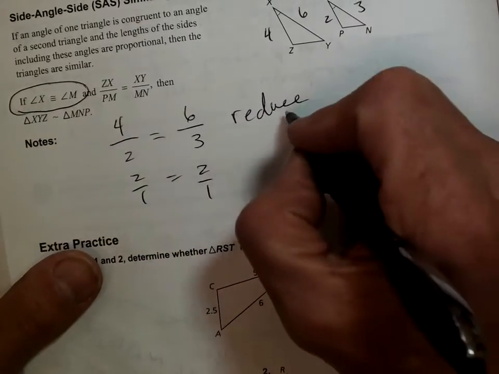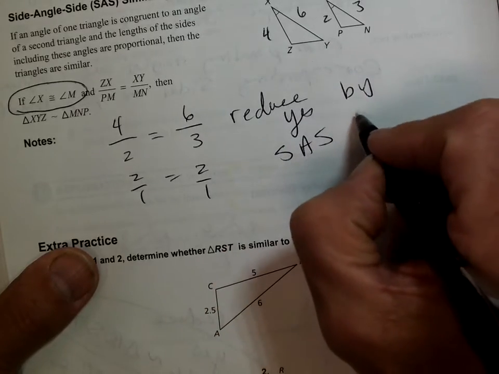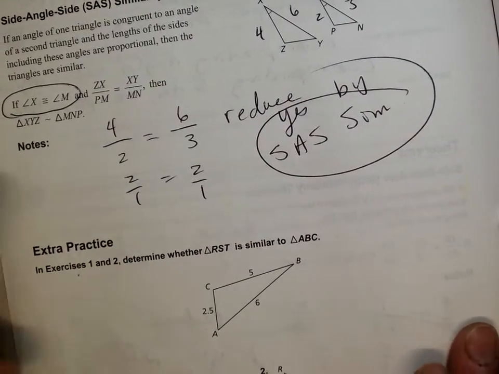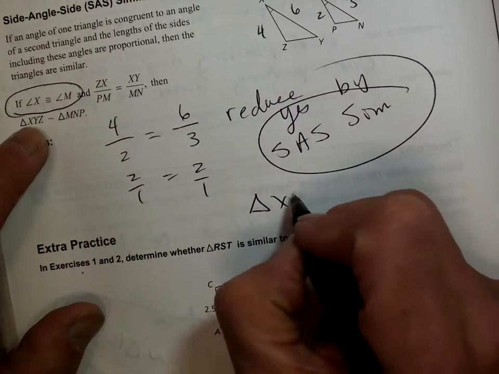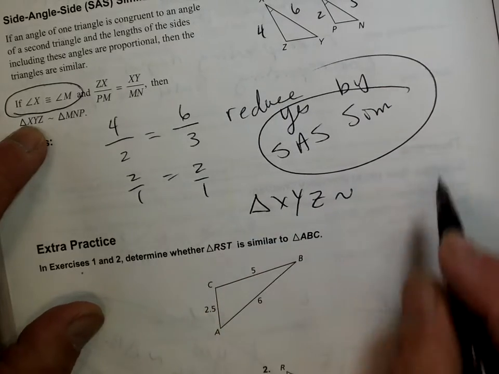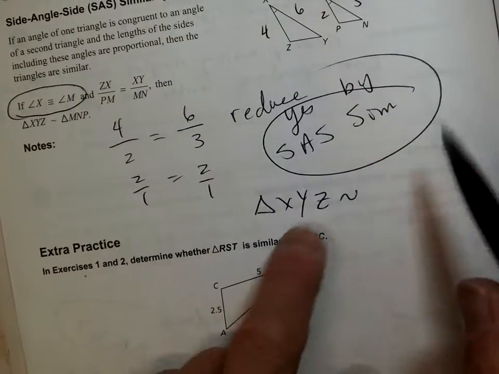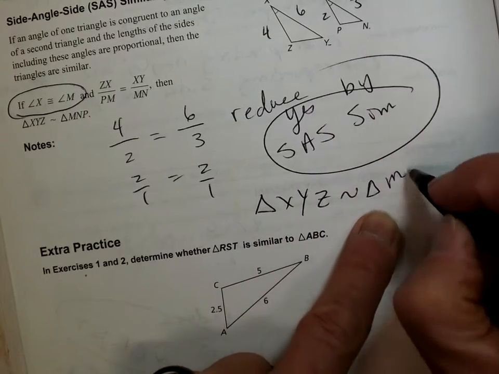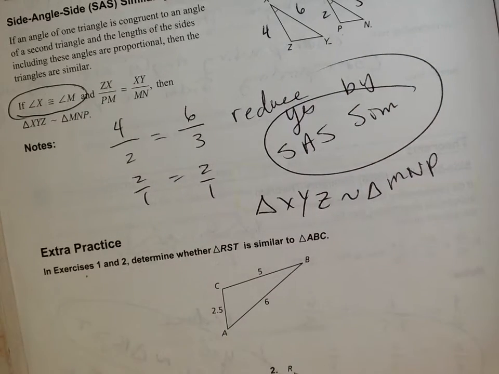So we can say yes, by side, angle, side, similarity. The two triangles are similar by side, angle, side, similarity. And so then we can write triangle XYZ is similar to... Now we have to make sure that the corresponding angles match up. X goes to M, so I'm going to put triangle X goes to M, Y goes to N, and Z corresponds to P. So that's how we would write it. Make sure you put the angles that are congruent together, and that's going to be right.